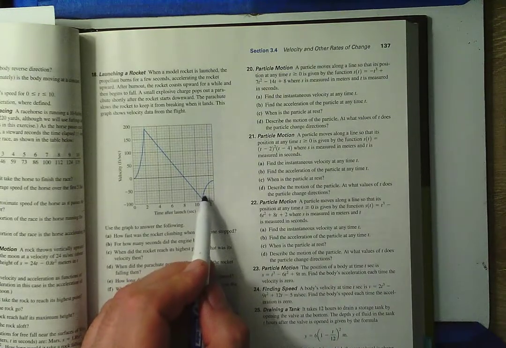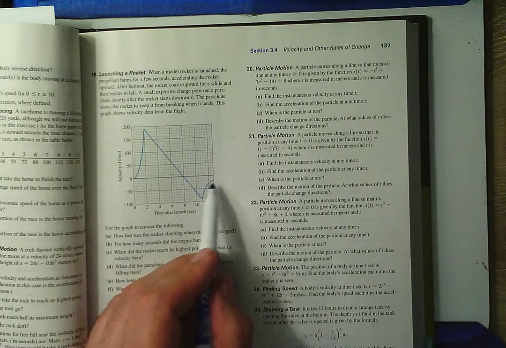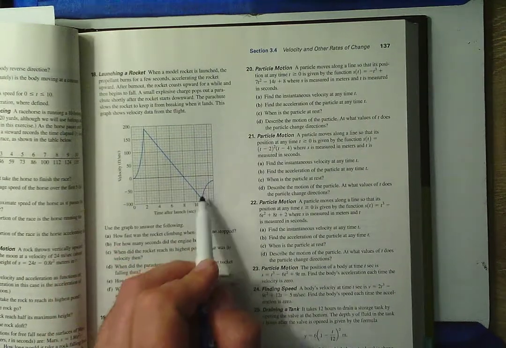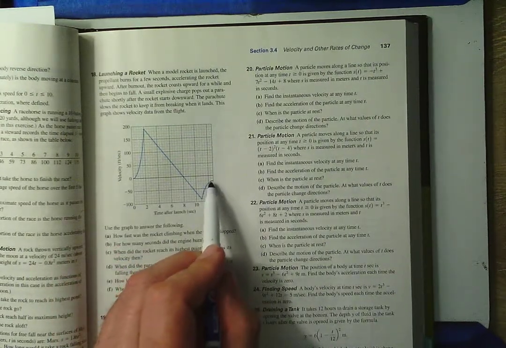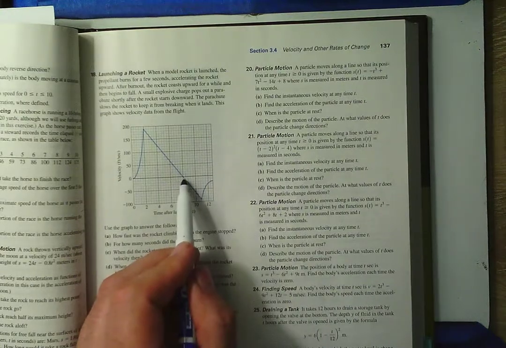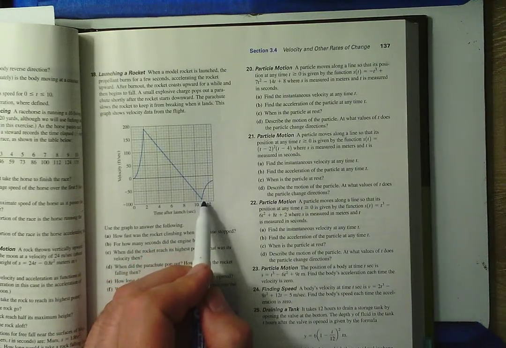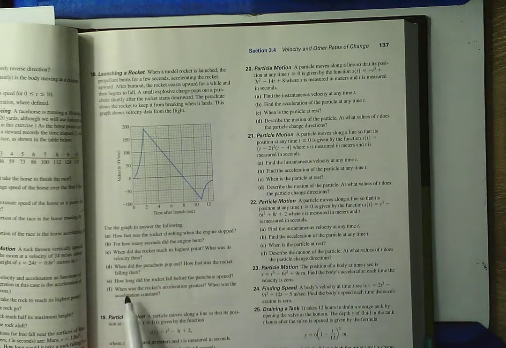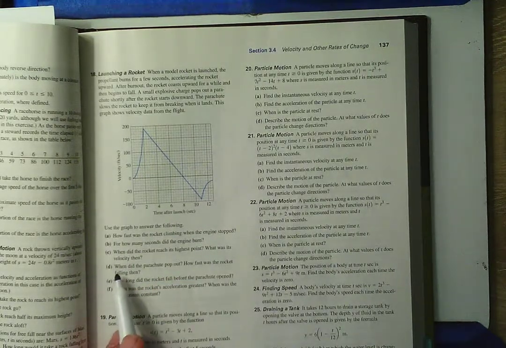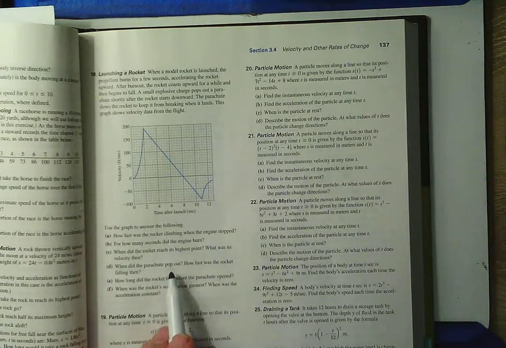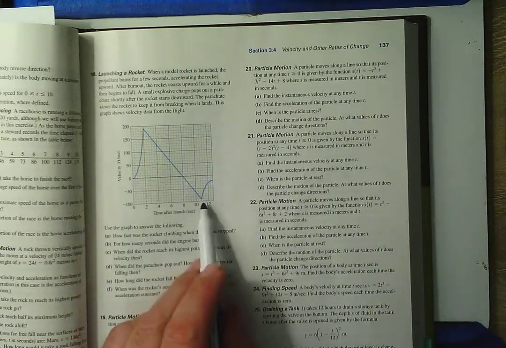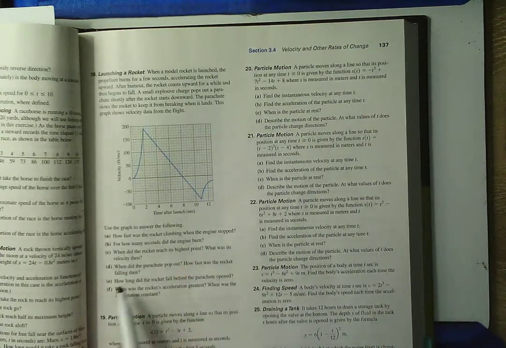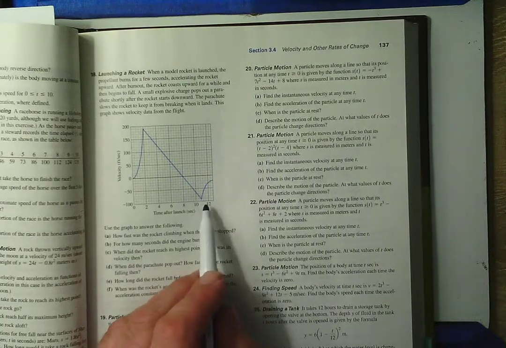And the rocket still is falling, right? We're falling because we have a negative velocity, but we're falling much more slowly than we were before the parachute popped out. So the answer to when did the parachute pop out is 11-ish seconds. And how fast was the rocket falling then? That would be negative 90 feet per second.